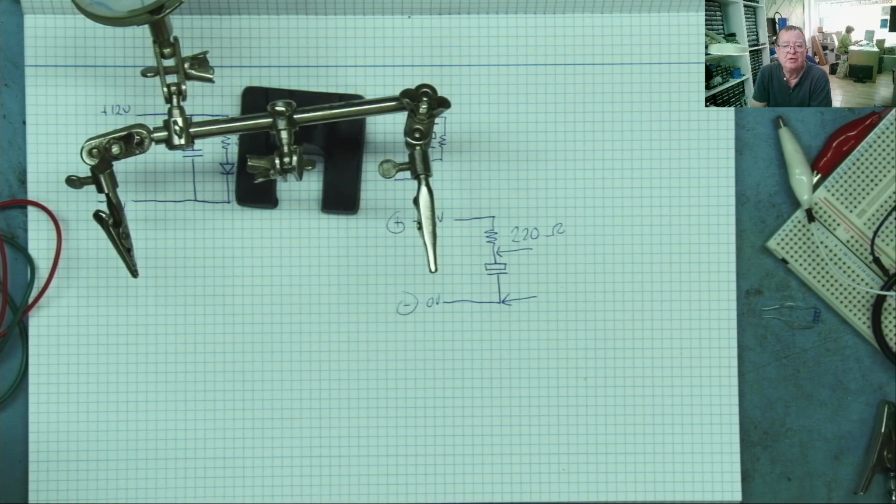Okay, I think there's enough for one video there. Hope you enjoyed that. There are quite a lot more experiments I want to do with capacitors, so in the next part we will continue with our practical investigations.